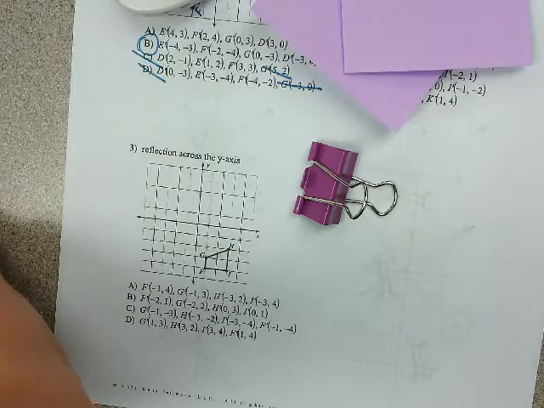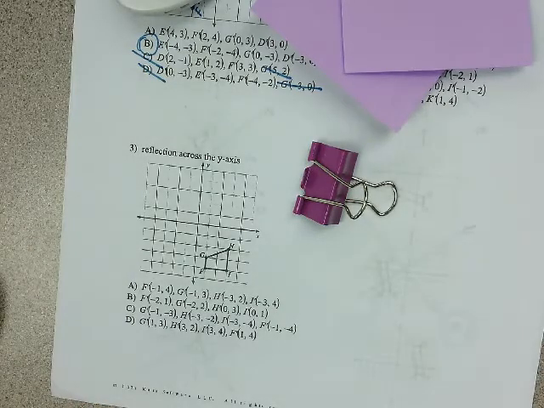All right. 17 points now. Reflect -1 over the x-axis. This one isn't so bad.